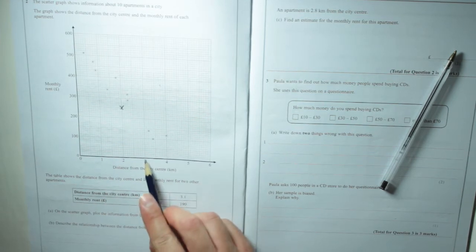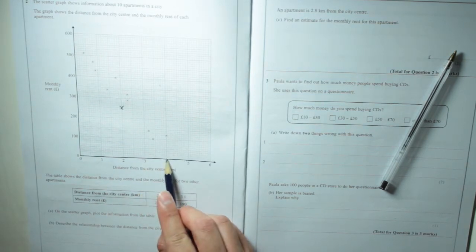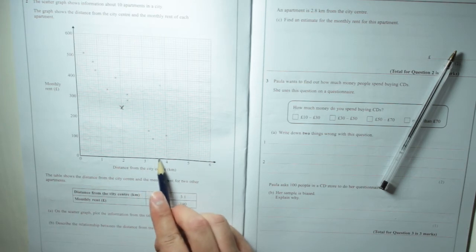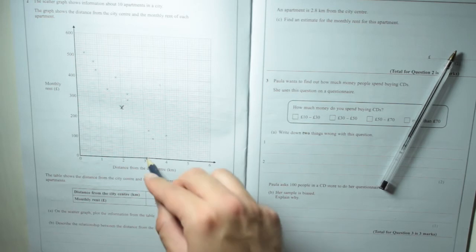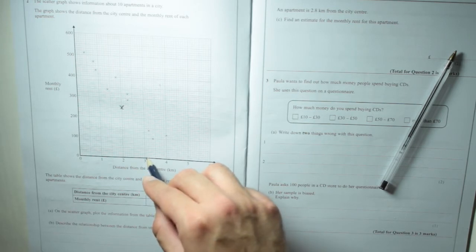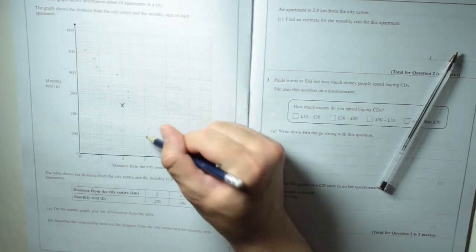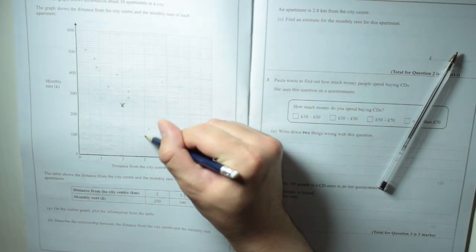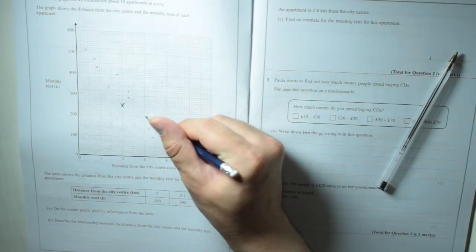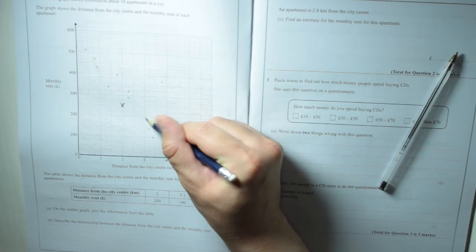Be careful now. You got 3 there, you got 4 there, with 10 little squares in between. So every one is going to be a 0.1. So 3.1 is there, going along 1, and we need to go up to 190. Again, we've got 10 squares in between going up. It goes up in hundreds, so every little square this way is going to be worth 10. So that is going to be 1 little square away from 200. So that's there. That's the fairly easy part.